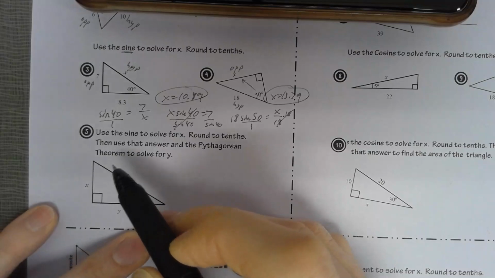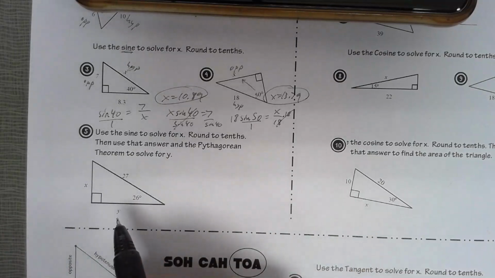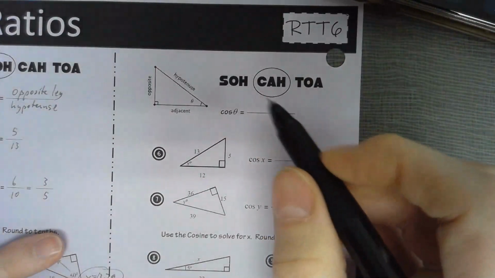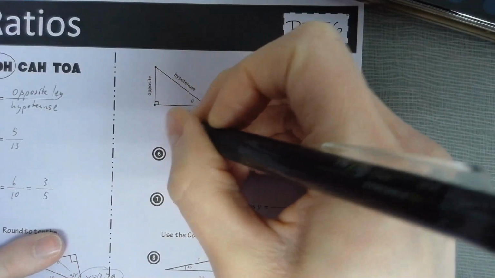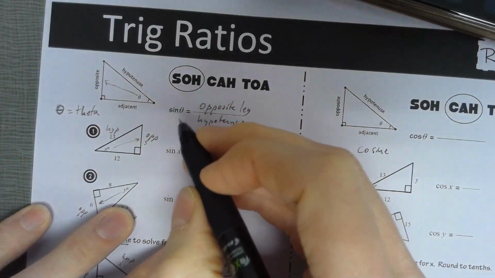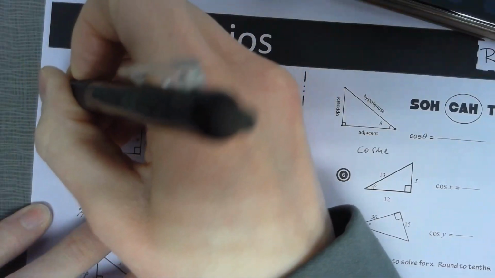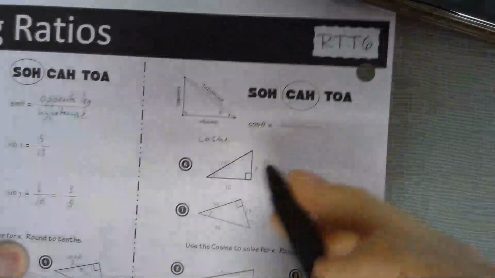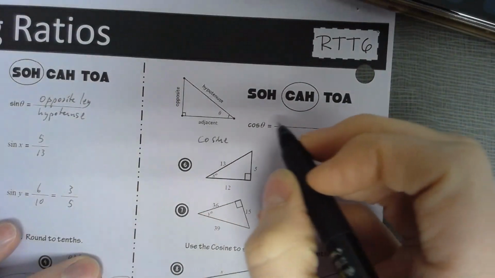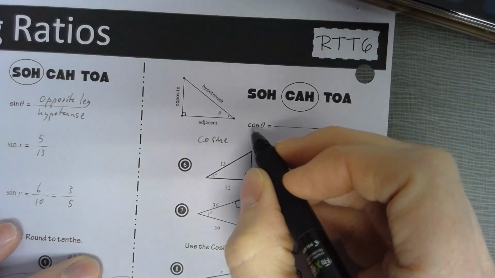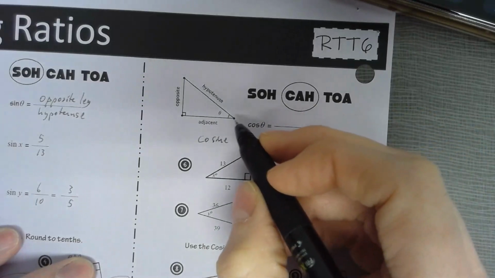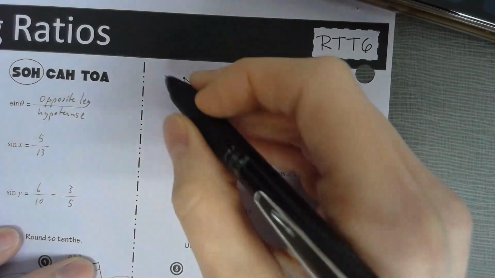For now, I'm going to skip on to the next trig ratio, which is the cosine. So just like with the sine ratio, we abbreviate it SIN, but it is spelled S-I-N-E, sine. The cosine is just COS, cos.